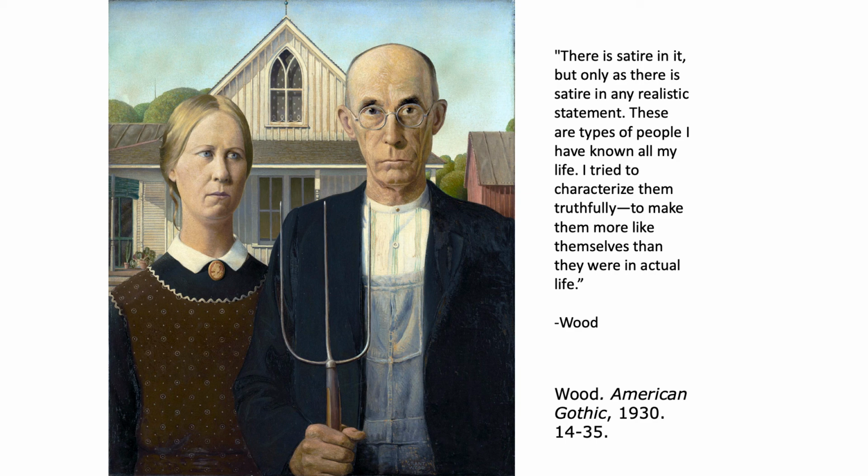Wood was discovered when he submitted this painting to the Chicago Institute of Art for exhibition, where it wins a contest. The prize was $300 and a gold medal, but the museum got to keep the painting. The Evening Post covered the show, and it got instant fame.